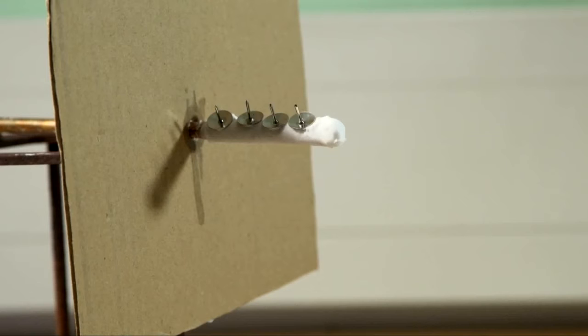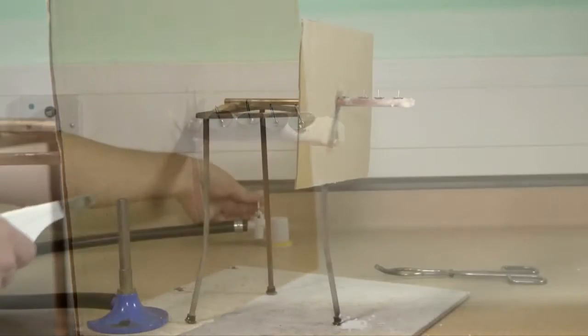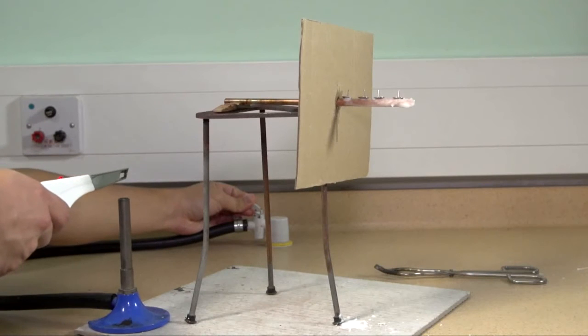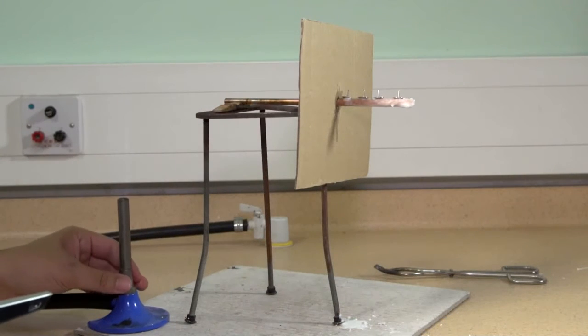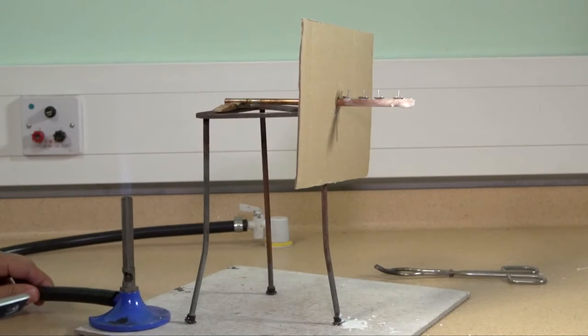Evenly coat one end of a copper rod with octadecan-1-ol. Stick metal drawing pins at regular intervals along the coating. Heat the other end of the rod. Observe what happens to the pins. How is energy transferred along the rod?